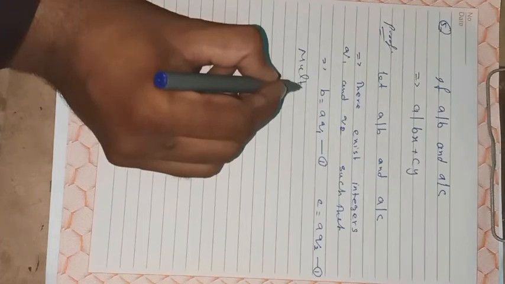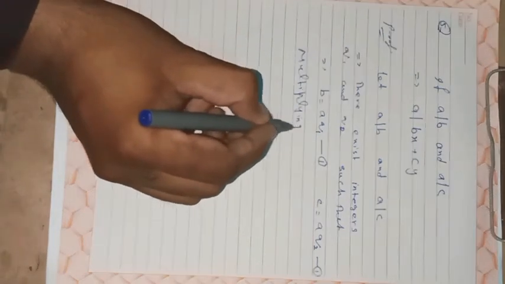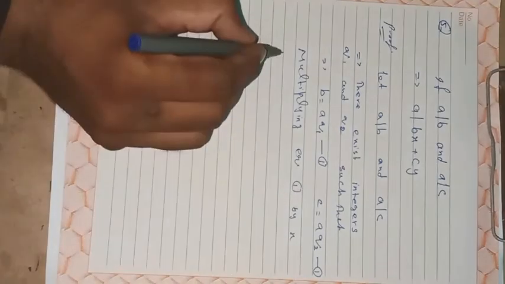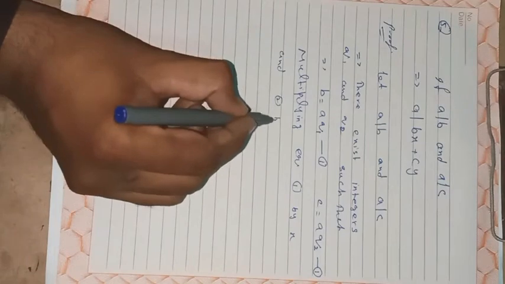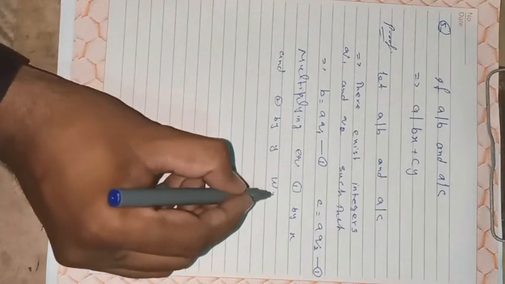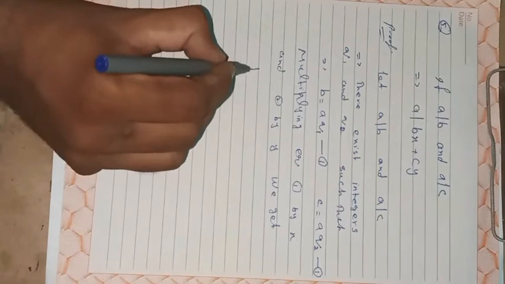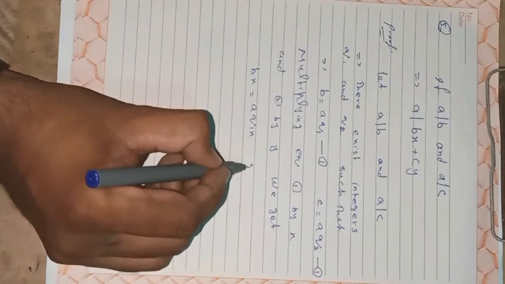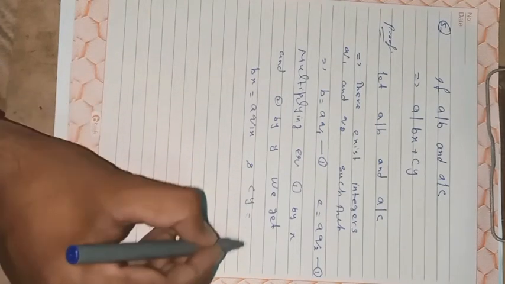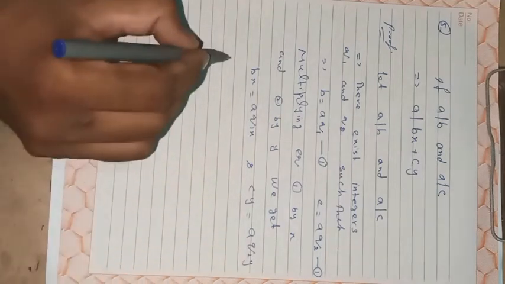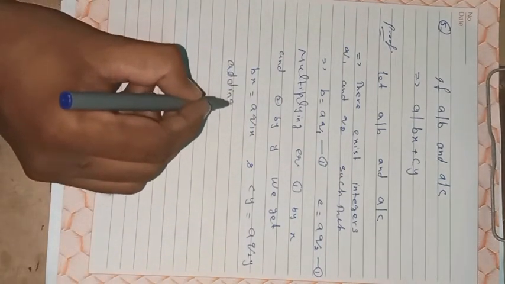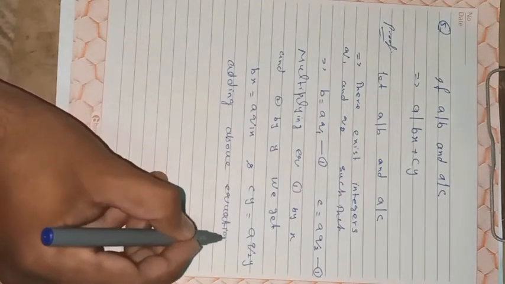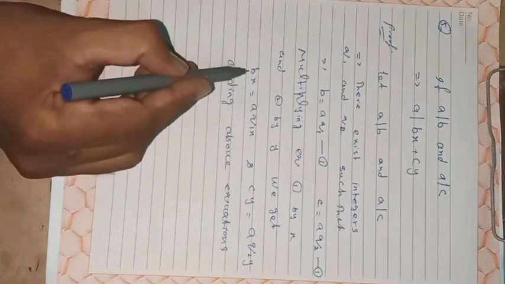Multiplying equation 1 by x and equation 2 by y, we get bx is equal to aq1x and cy is equal to aq2y. Adding the above equations, now we add these equations.